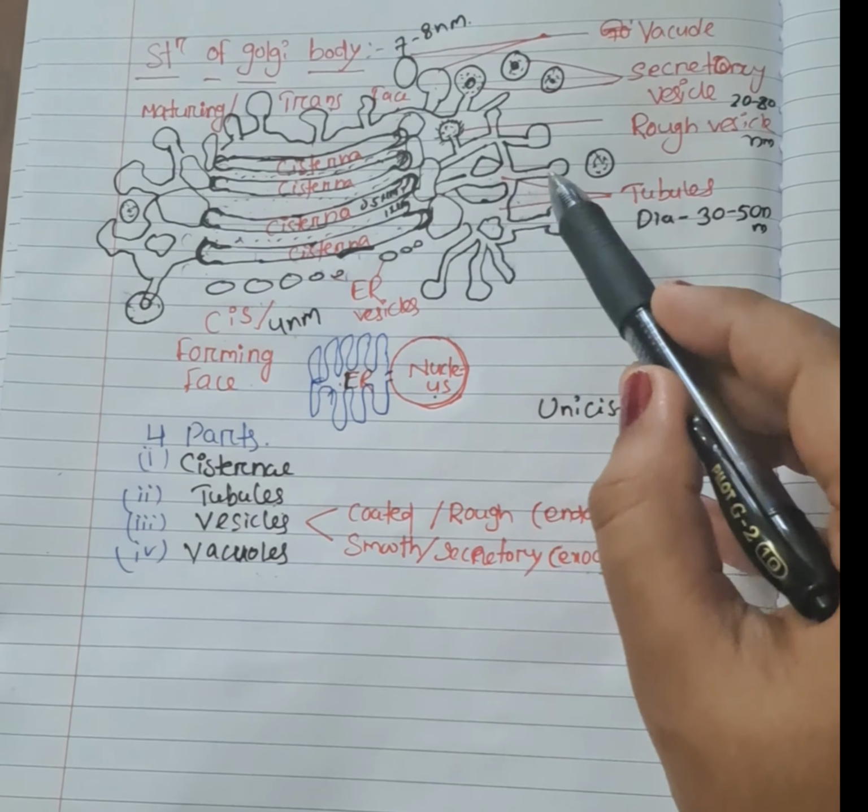Next we come to the vesicles. Vesicles are small sac-like structures, and they develop from the tip of the tubules.